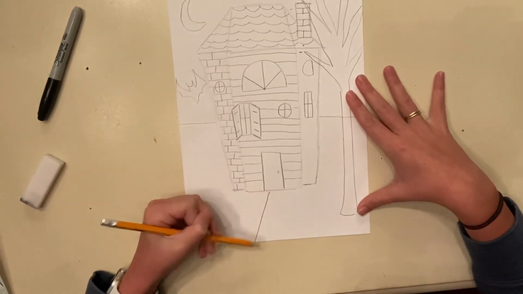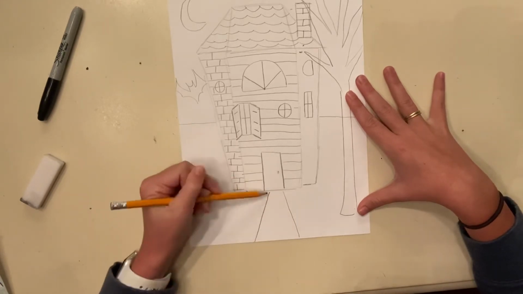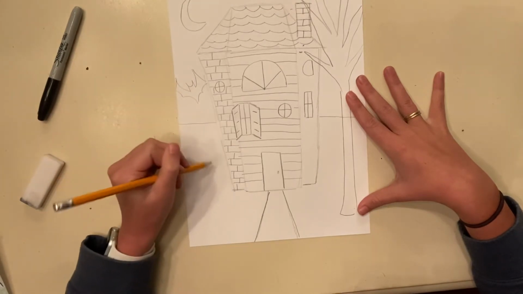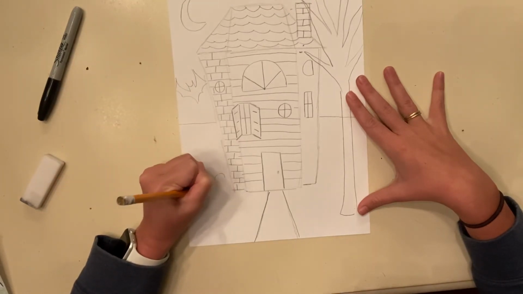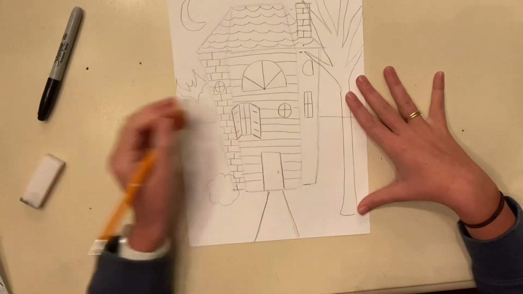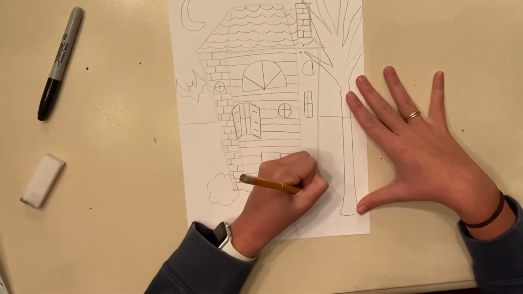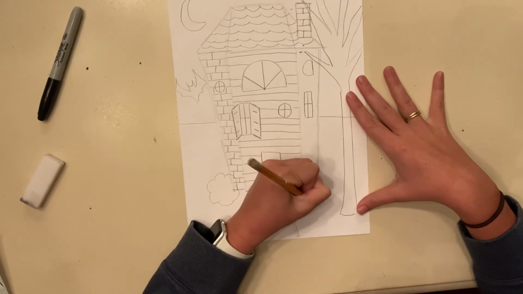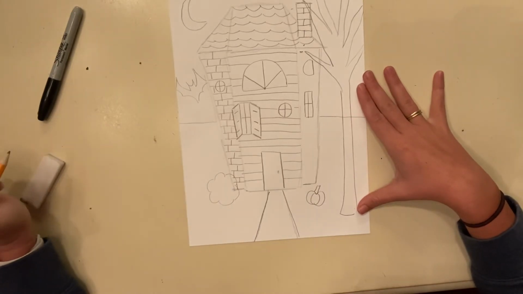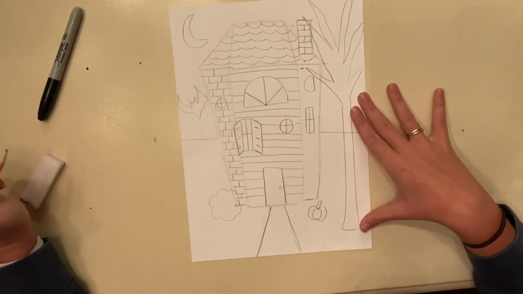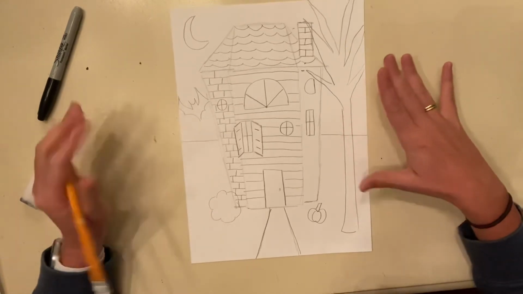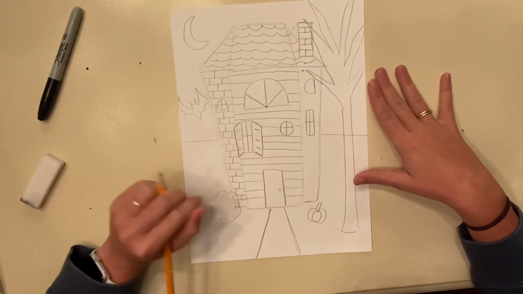Maybe I want a walkway. It's kind of like a triangle with the top cut off. Or maybe you want to add a bush, which is kind of like a circle, right? Or if you want to, you can add some pumpkins. So I used a lot of shapes to design my house. And again, my house is very detailed, so you can make it very detailed, or you can make it more simple, like some of Paul Klee's work.